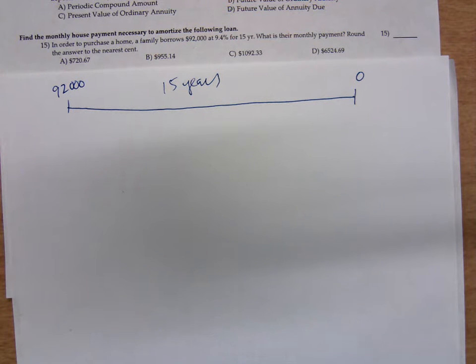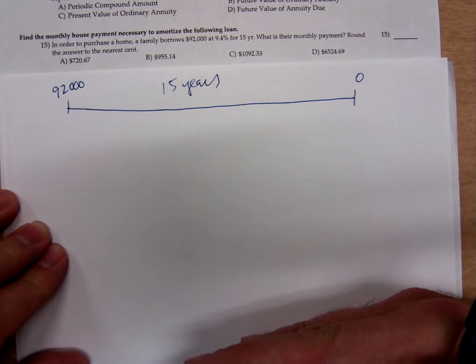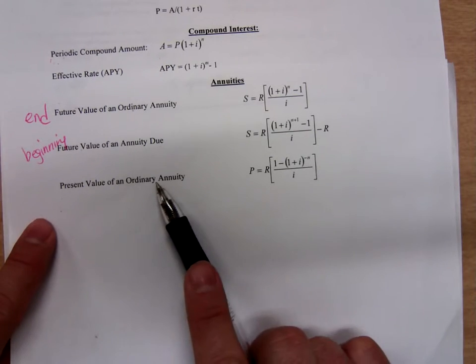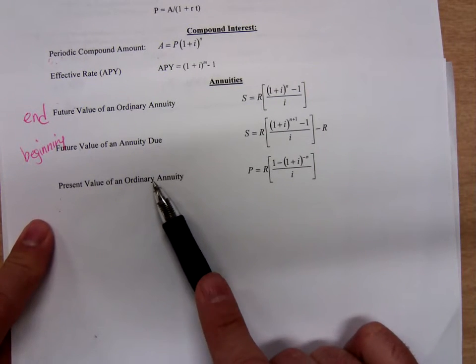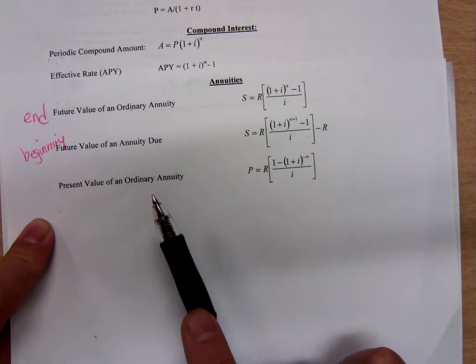Well, is this an annuity? When you're making a house payment, is this a series of equal periodic payments? Yes. So which formula is a present value annuity formula? There's only one of them. Present value of an ordinary annuity. That's what you use for calculating house payments, car payments.